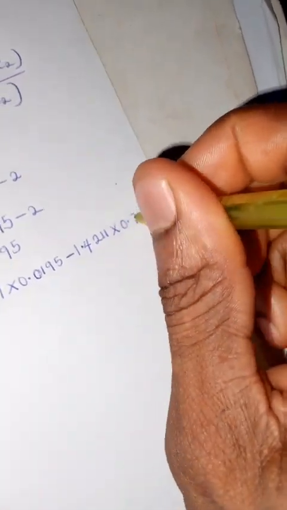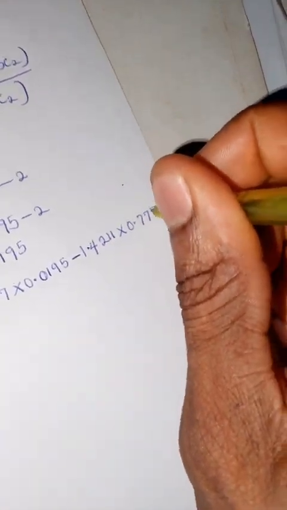Where we are coming from, f of x2 is 0.7779.